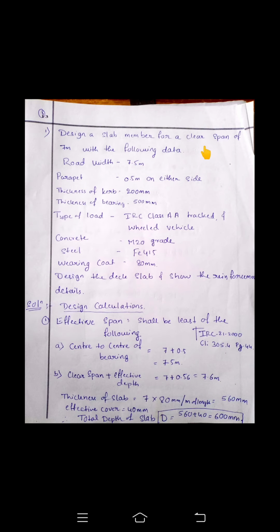Clear span plus effective depth. This is what you are doing in your slab design. This clause is in IRC 21 2000, clause number 305.4, page number 44. In that they have given the reference on how to calculate the effective span.